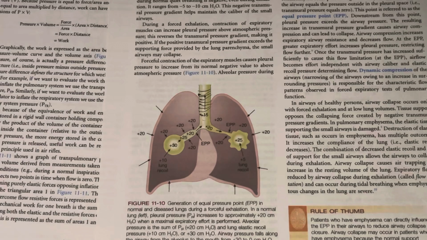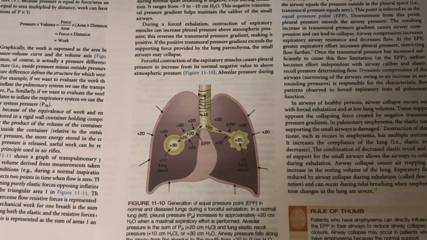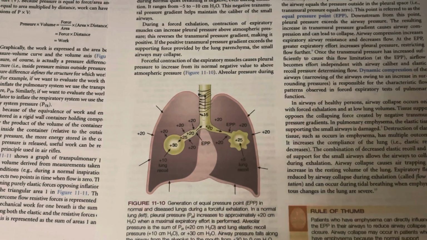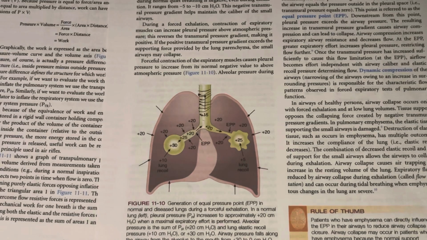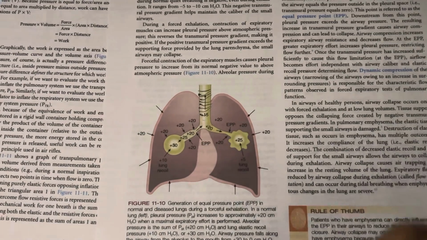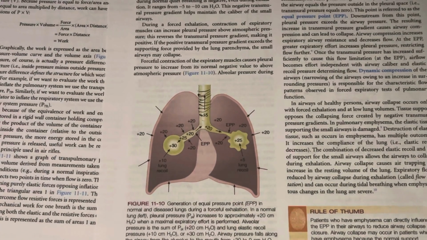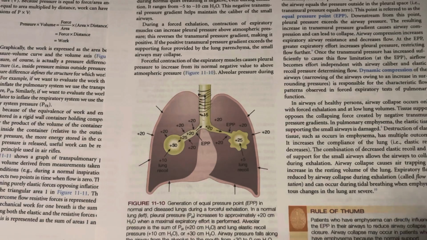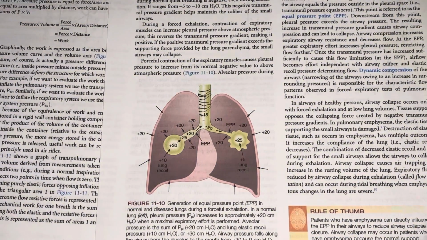Let me just increase the light so we can see better. Okay.